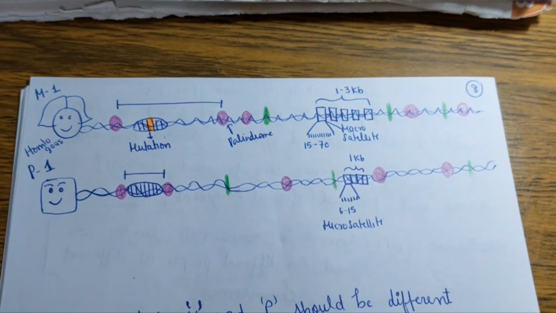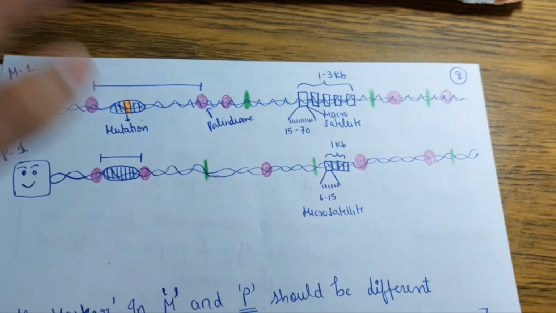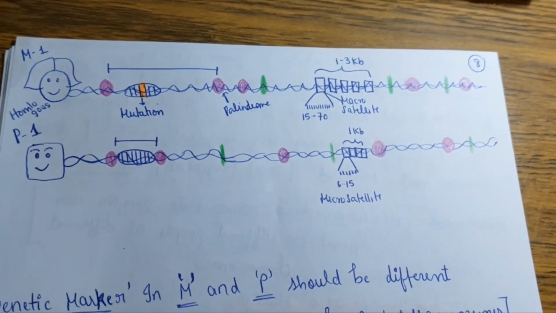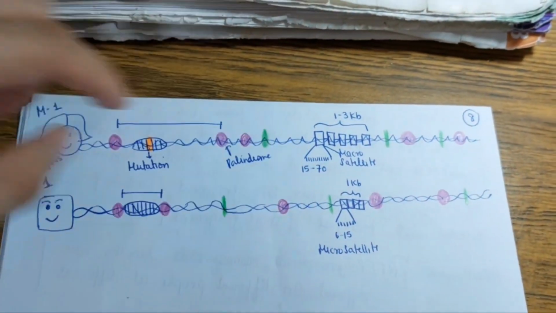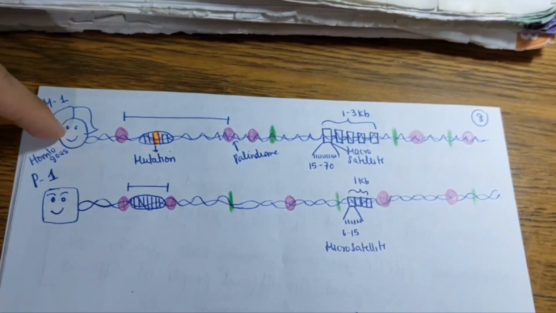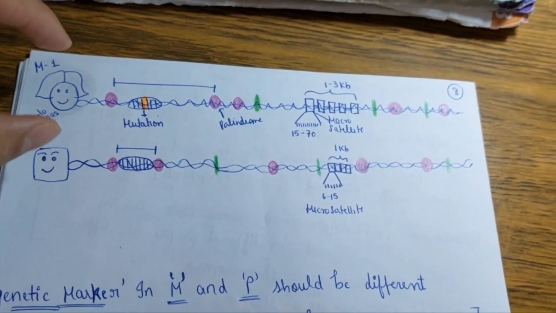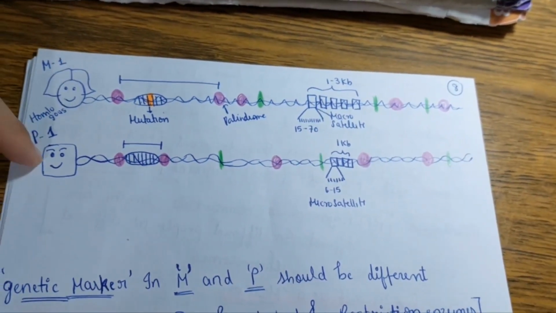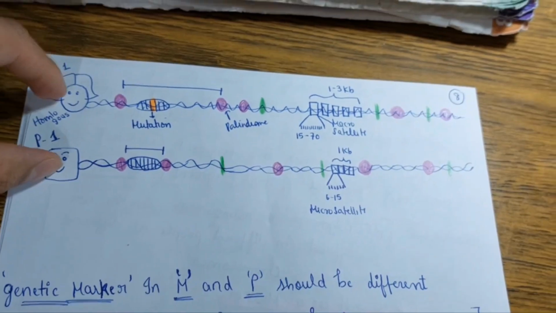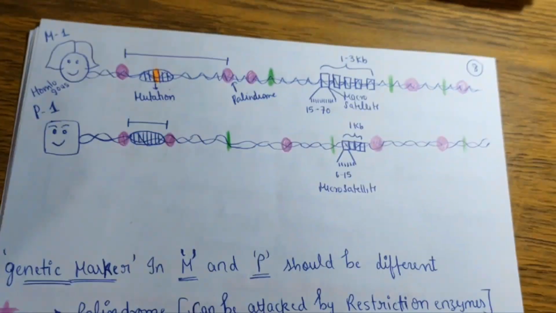If we consider the palindrome as a genetic marker, we need to remember that these palindromes can be attacked by restriction endonucleases. And as we can see, the palindromes are located at different locations in the maternal chromosome and paternal chromosome. Both the maternal and paternal chromosome are homologous to each other. That is, for example, if you consider this is chromosome number 1, this is also chromosome number 1. They are homologous chromosomes, but the palindromes are located at different sites or loci on both the respective chromosomes.